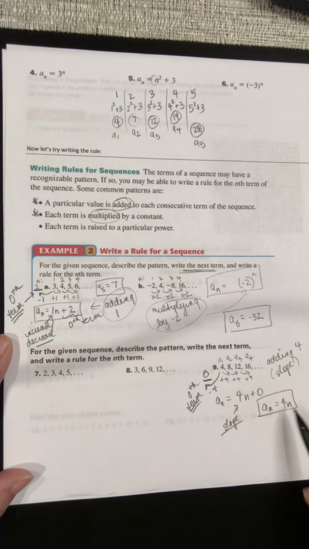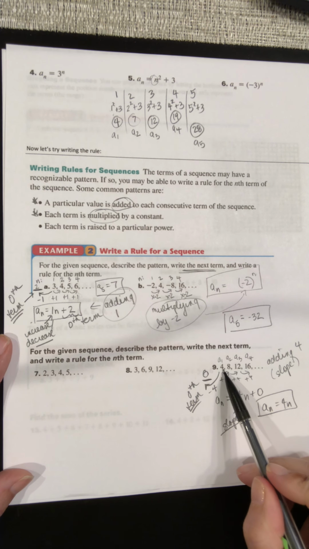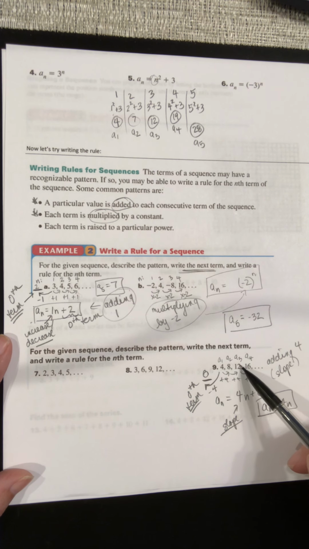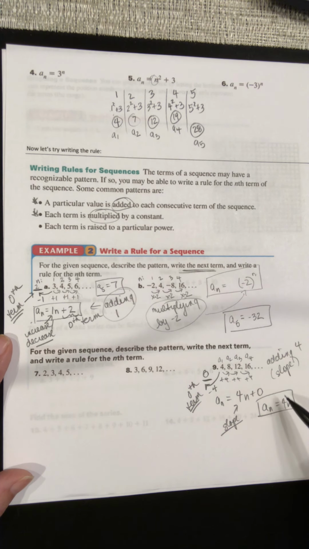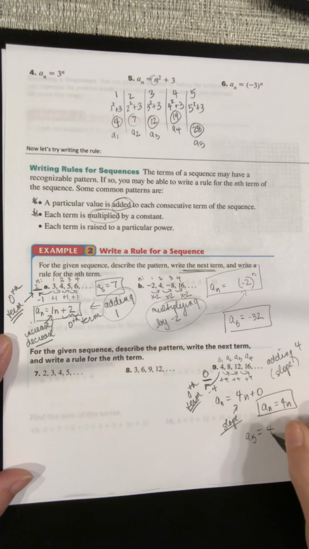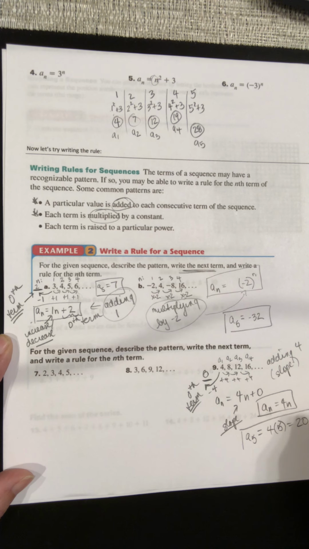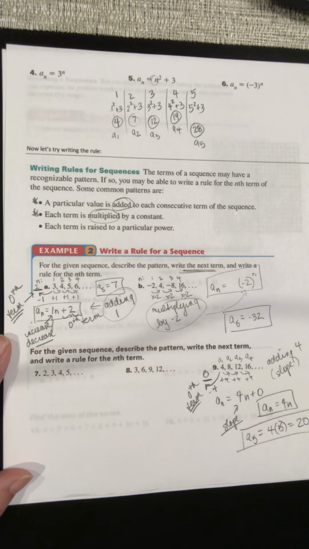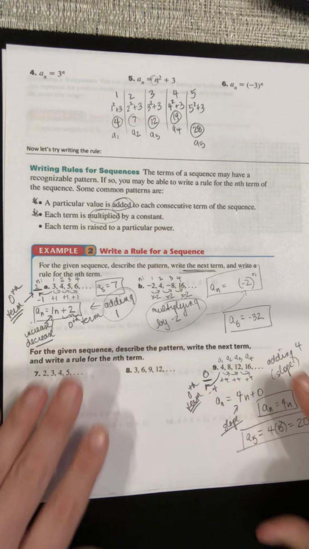And if you check it, this is 4 times 1, right? 4 times 2, 4 times 3, right? Because that's the third term, 4 times 4. And then our a sub 5 would be 4 times 5, which is 20, right? Which makes sense. Wouldn't that be 20 if I add another 4? Okay, so that's my pattern, all right? So there's gonna be a couple like that on your homework that you're gonna do and write the rule.